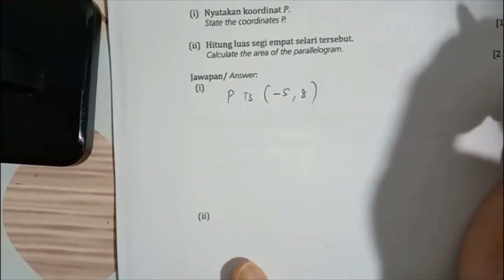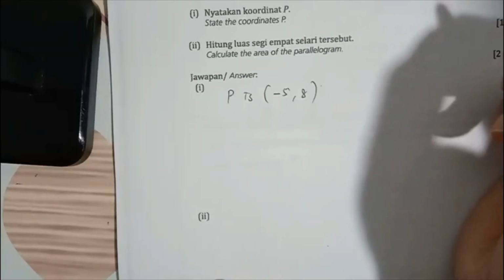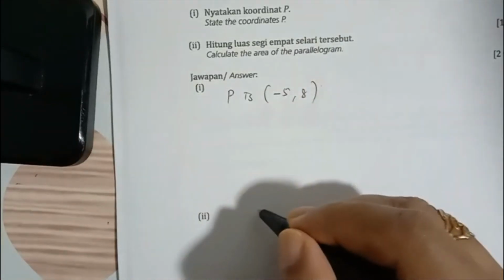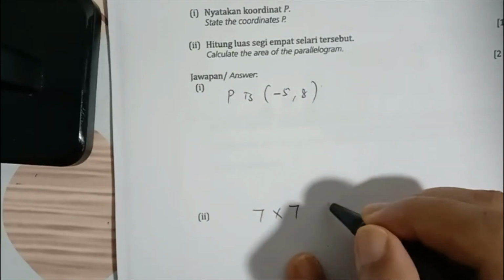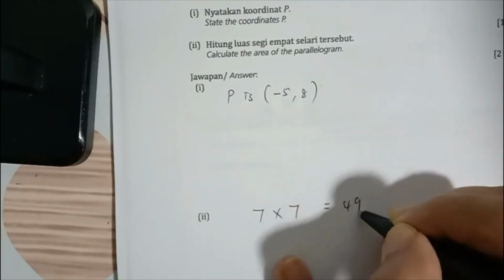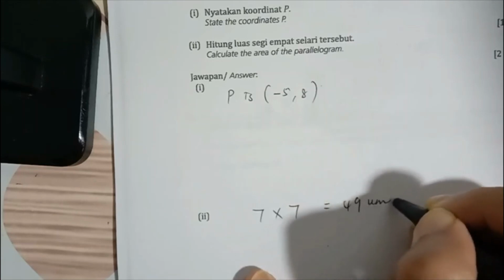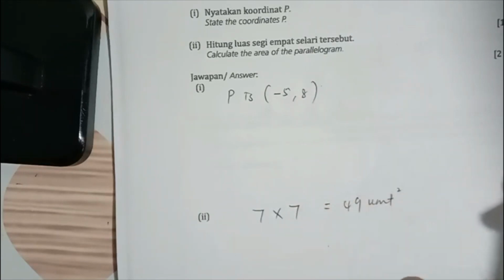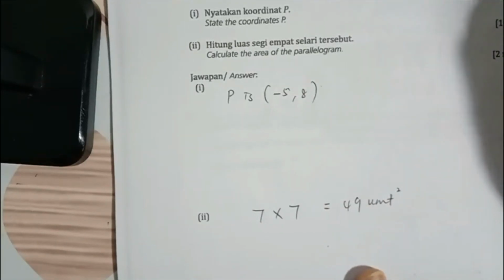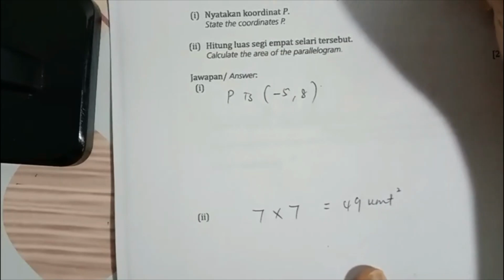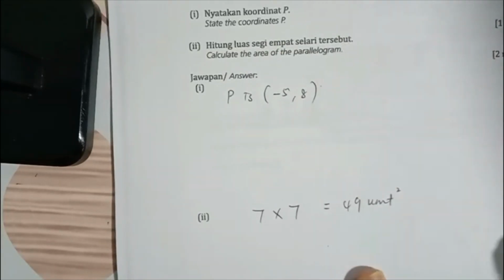Okay, calculate the area of the parallelogram. So the area is 7 times 7. So you will get 49 units, because no unit like cm is given. So you have length multiplied by height. This one, height 7. So 7 times 7, you get 49.